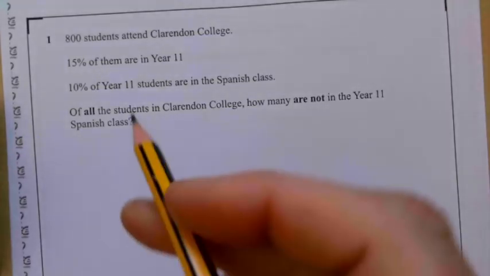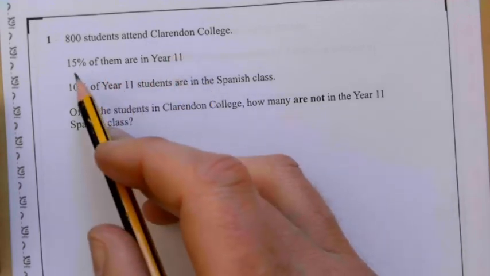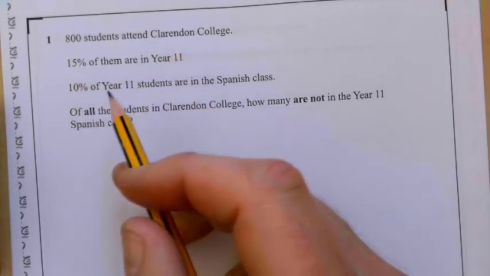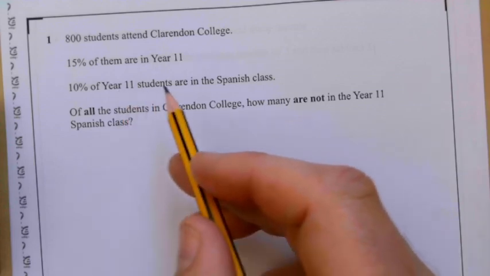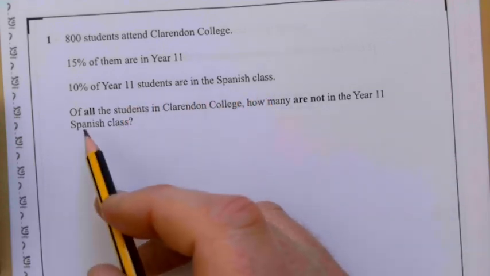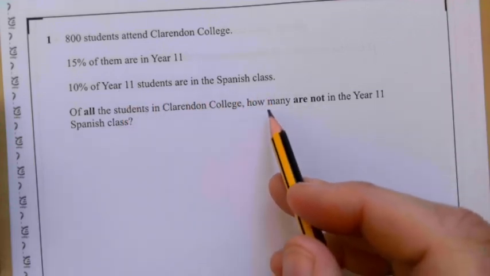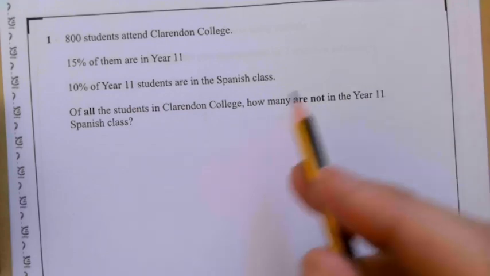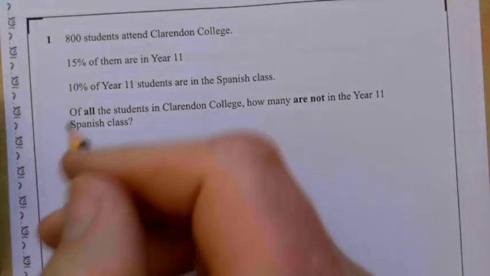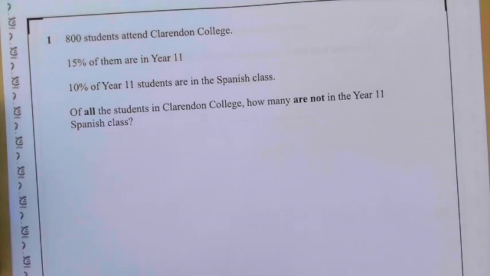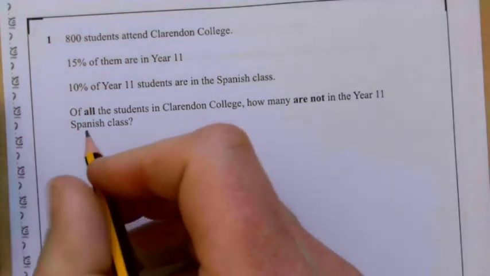800 students attend Clarendon College. 15% of them are in year 11. 10% of the year 11 students are in the Spanish class. Of all the students in Clarendon College, how many are not in the year 11 Spanish class? So 15% of 800 is effectively what we want to do.